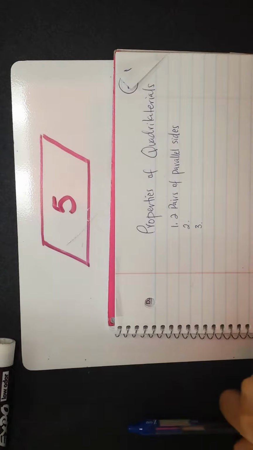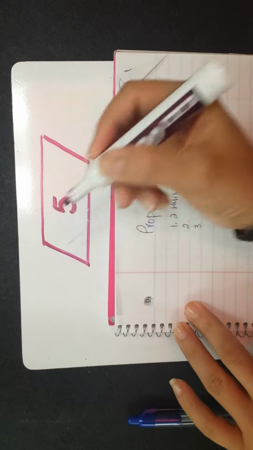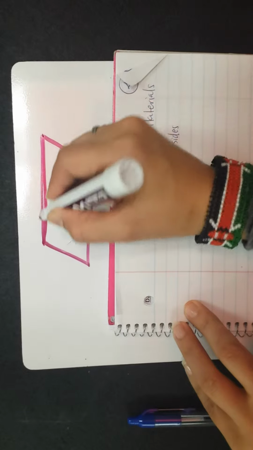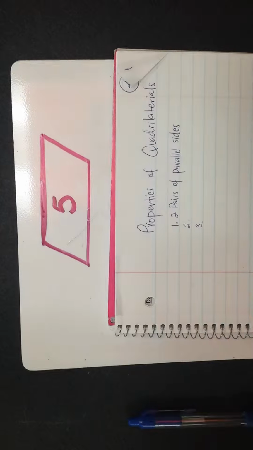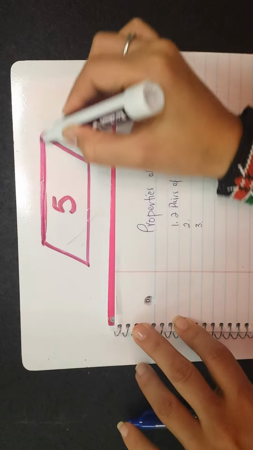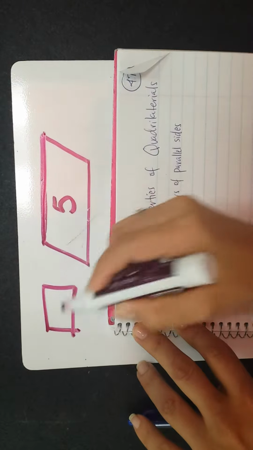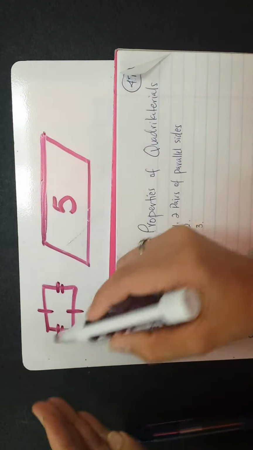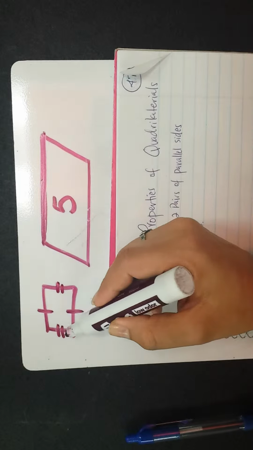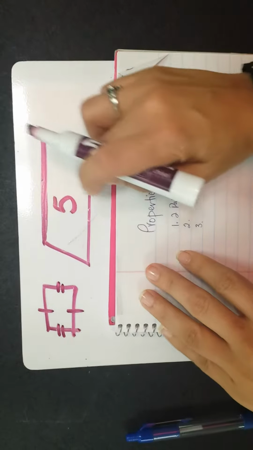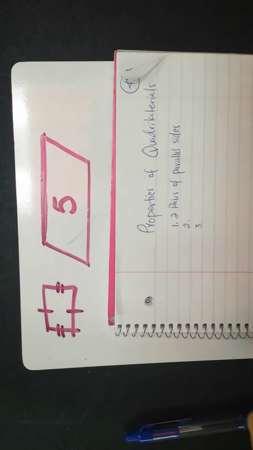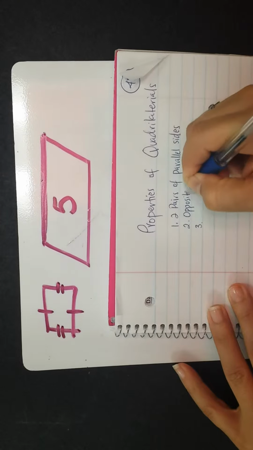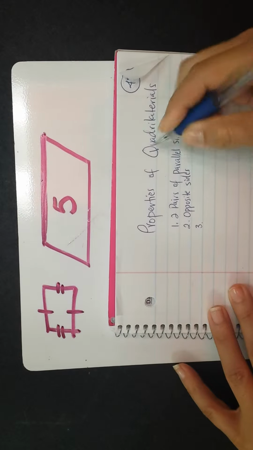Number 2 is going to be that the opposite sides, let's do opposite angles, actually. Let's do opposite sides. Because this is a slanted rectangle, obviously we know in a rectangle that this is equal to this and this is equal to this. So because it's slanted, the sides didn't change. The only thing that changes is the angles. So because of that, the opposite sides of a parallelogram are congruent. All right, so number 2, opposite sides are congruent.